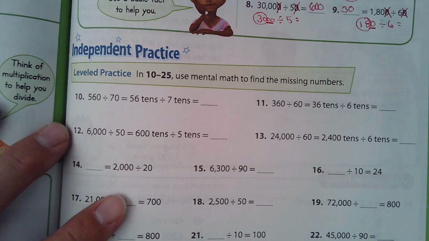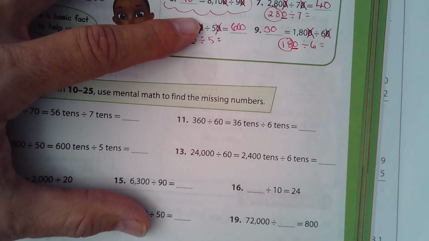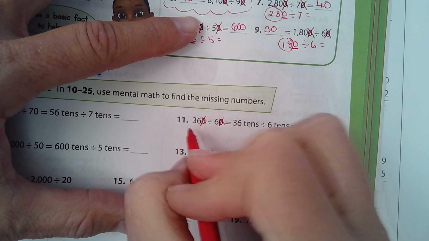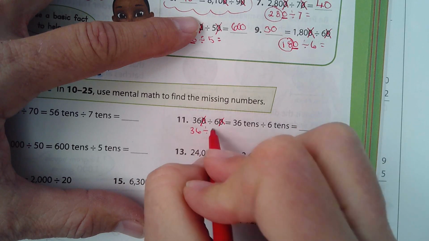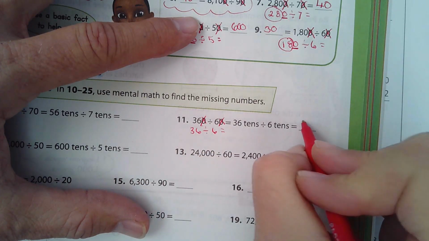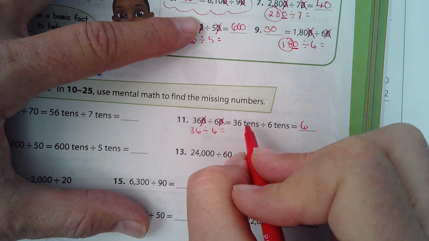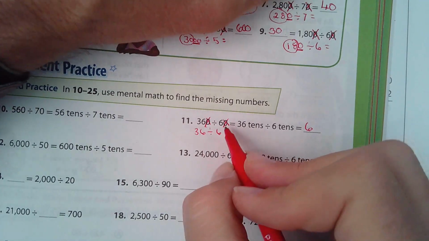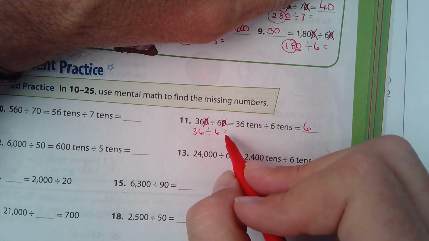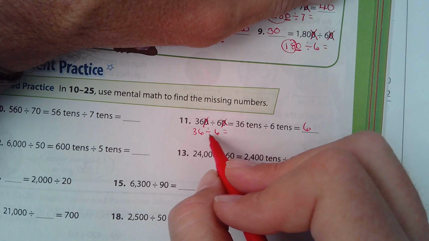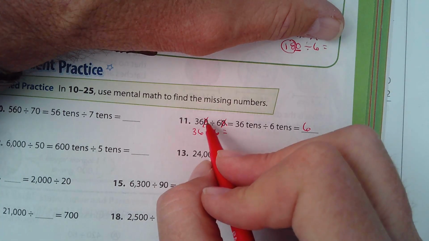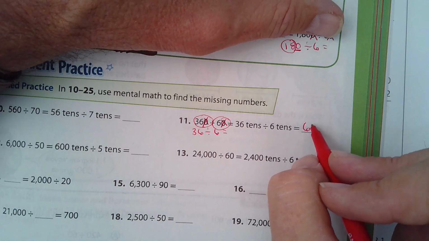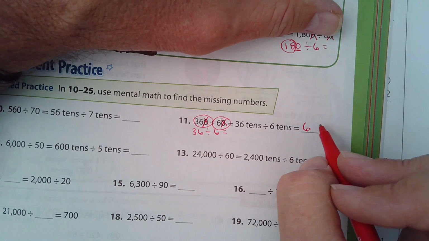Let's look at number 11 together here real quick. I can cross out a 0. So now it's 36 divided by 6. Well, you guys know what that is. That's 6. How many zeros? Well, actually we didn't ignore any zeros, so the answer is 6. And if you think about it, 360 divided by 60, that kind of makes sense. It would be 6, not 60. That'd be much too large.